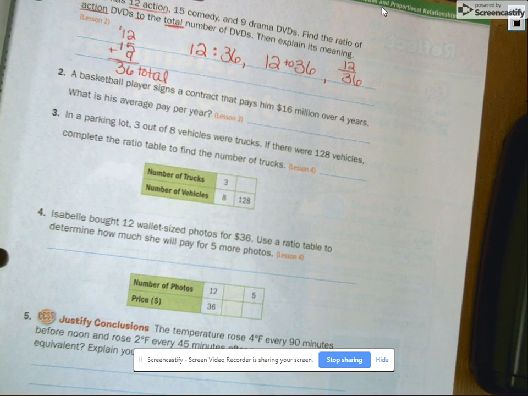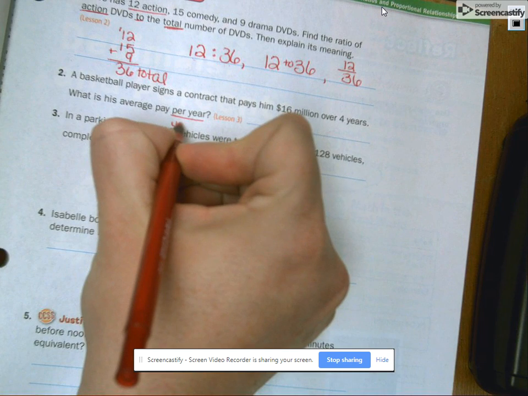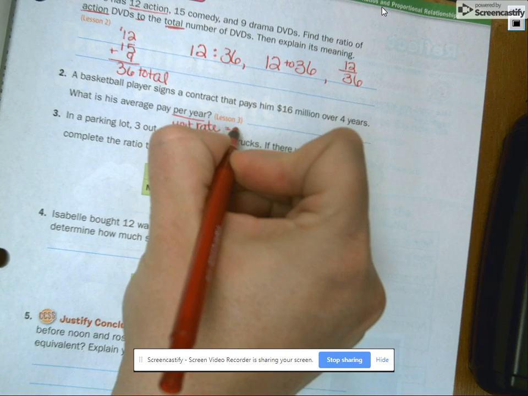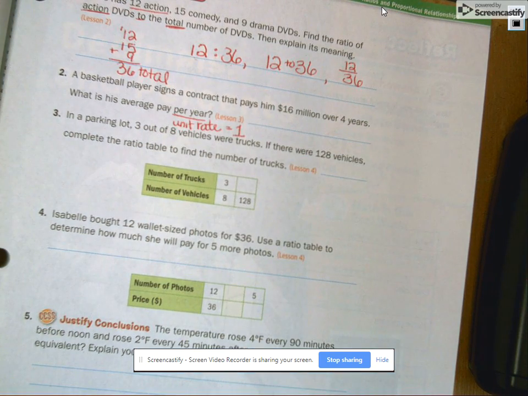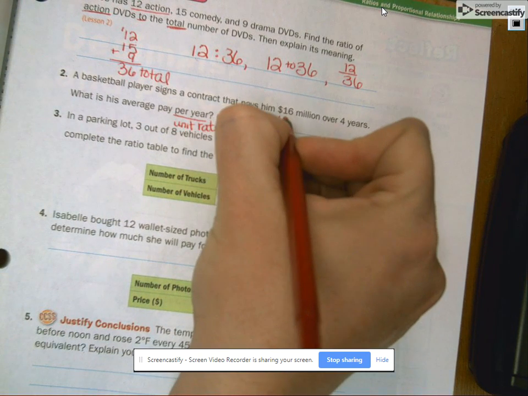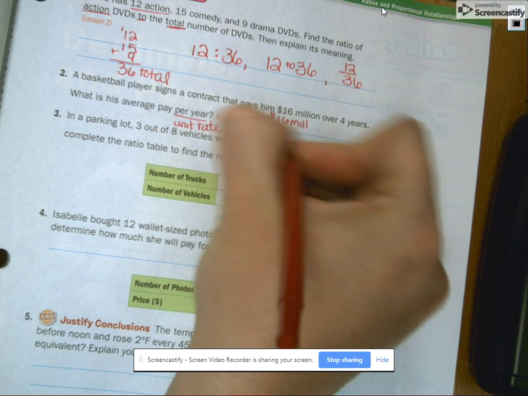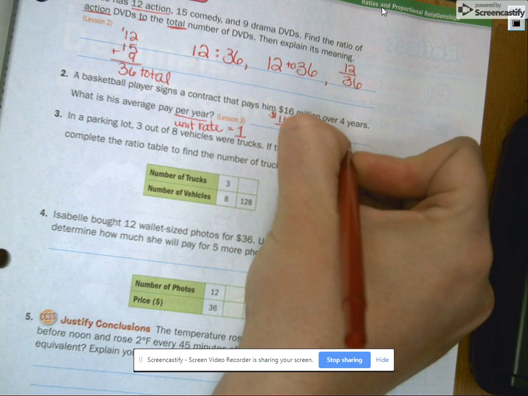A basketball player signs a contract that pays him $16 million over 4 years. What is his average pay per year? Per year, that sounds like unit rate, right? And I know unit rate is for 1. That per means 1, right? So I get 16 million. Wouldn't that be nice? In 4 years. And they want to know how much it's going to be for 1 year.